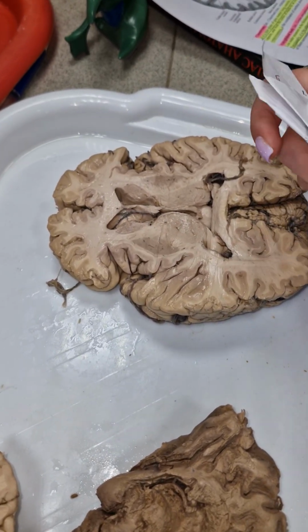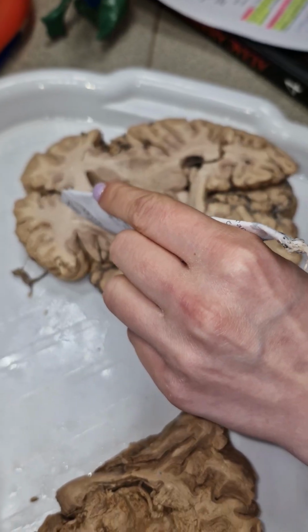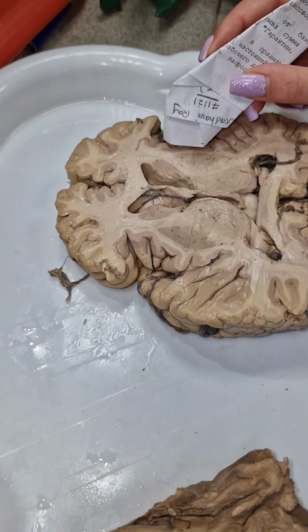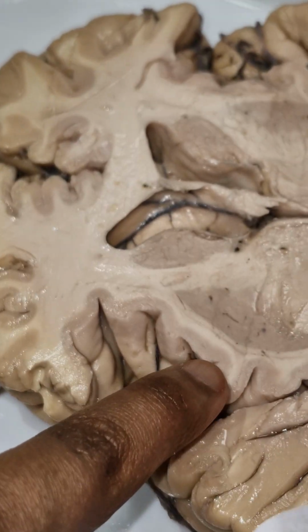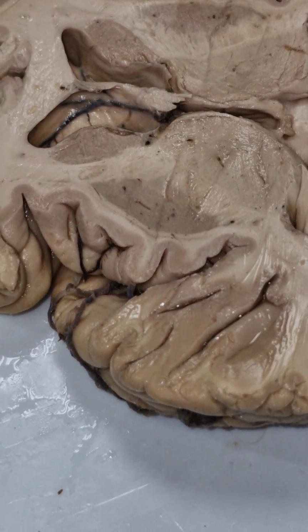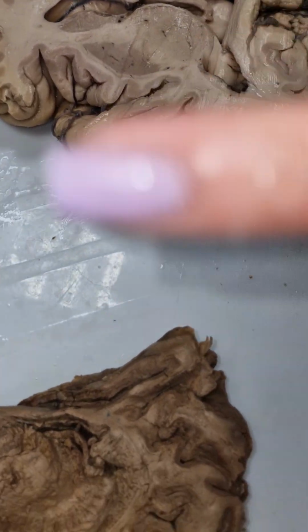And whoever has very good vision can see a very thin claustrum line. A very thin line. You see, this is the claustrum. It's more lateral than the nucleus lentiformis.